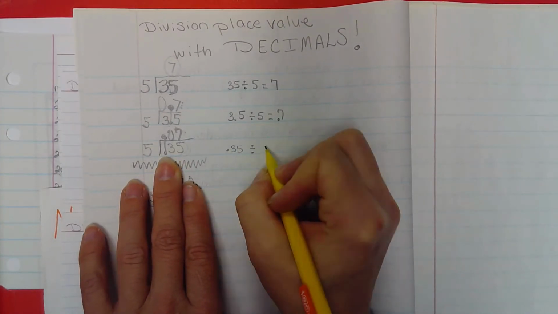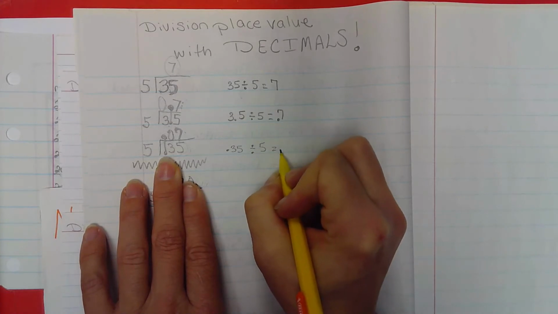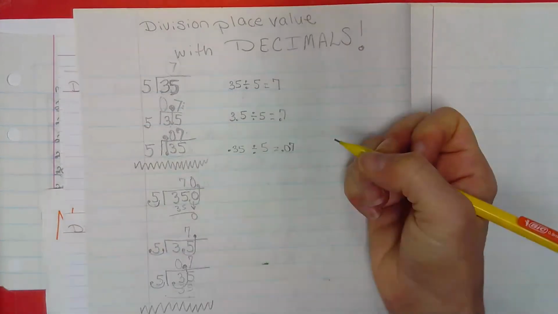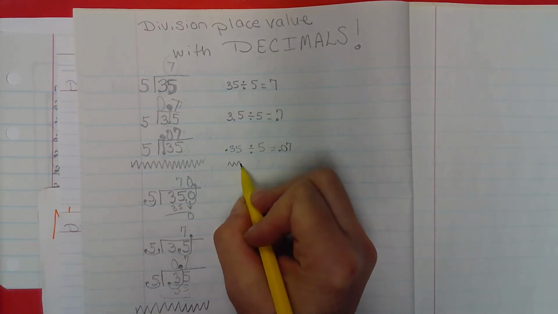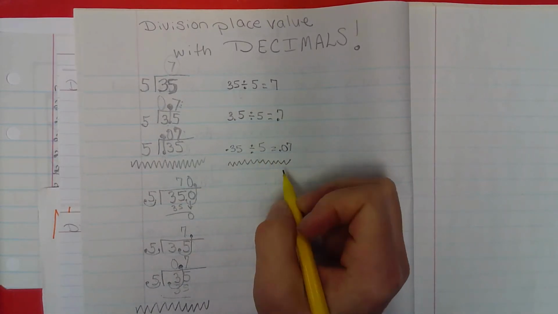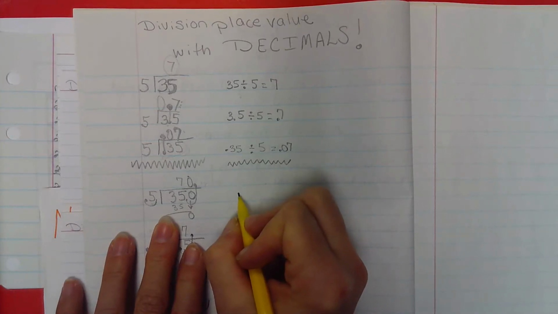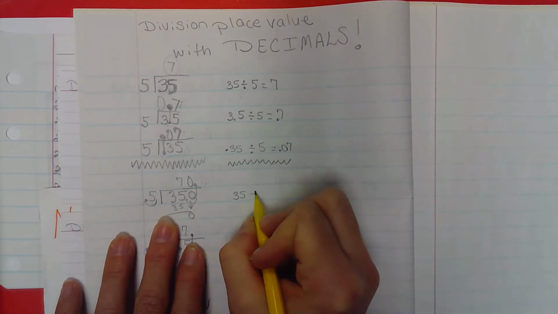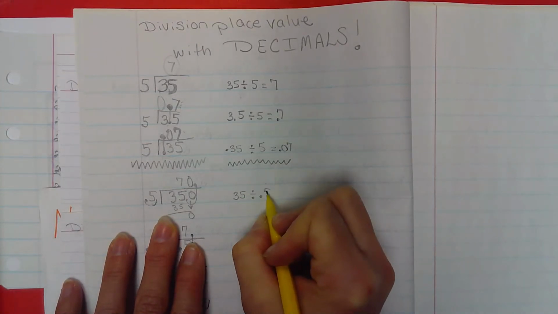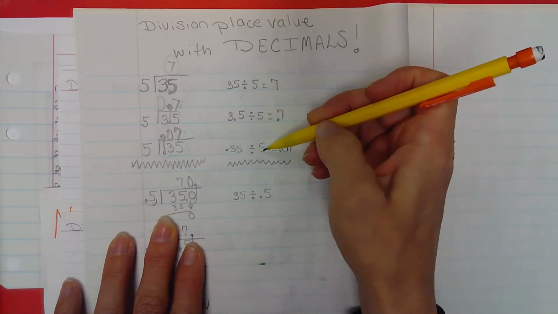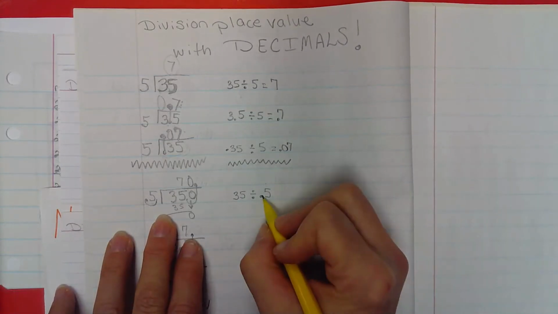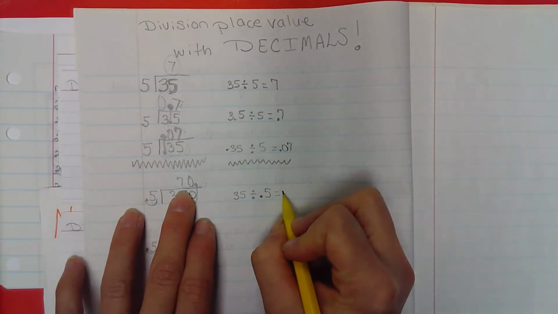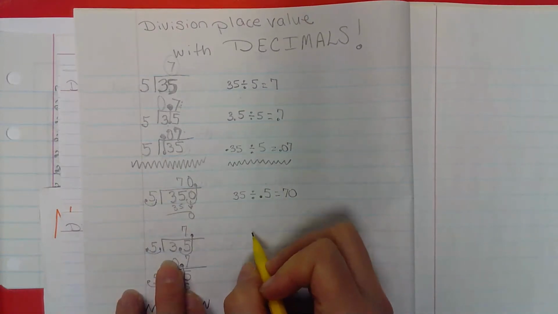35/100 divided by 5 equals 7/100. Then we changed things around a little bit, and we said 35 divided by 5/10. So up here we were always dividing by 5 whole things. In this section we're always dividing by 5/10.